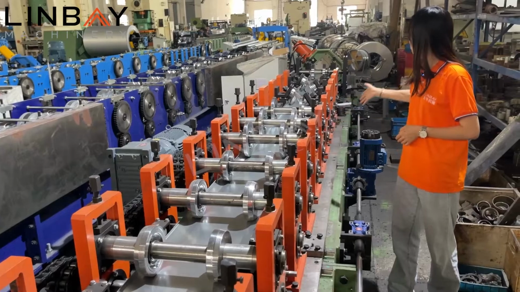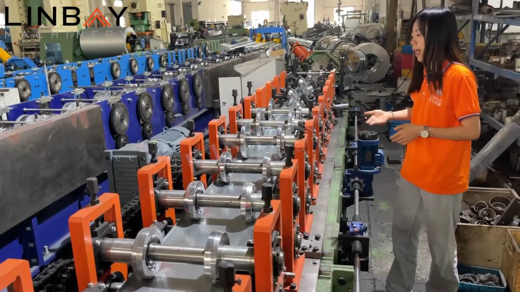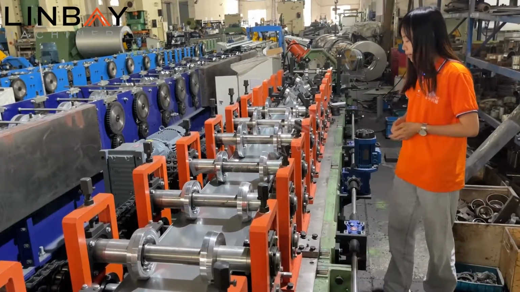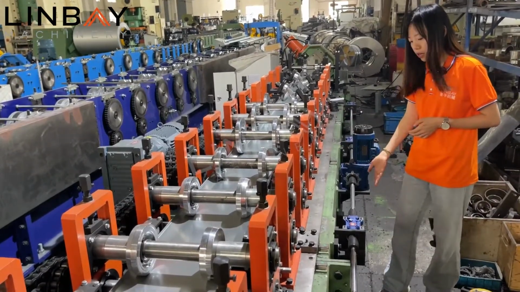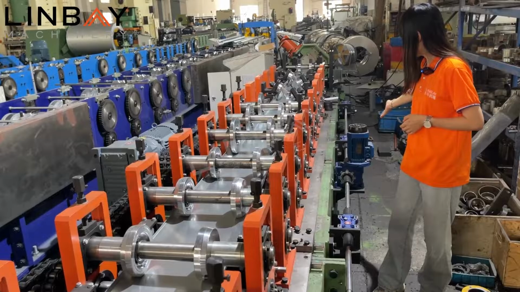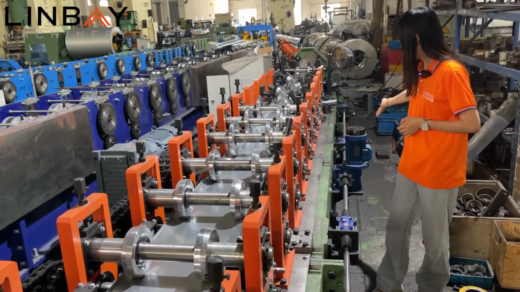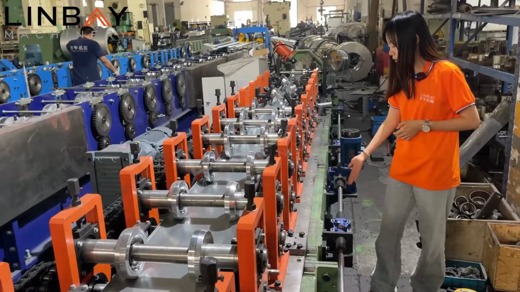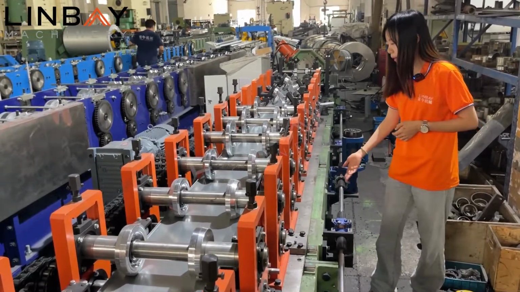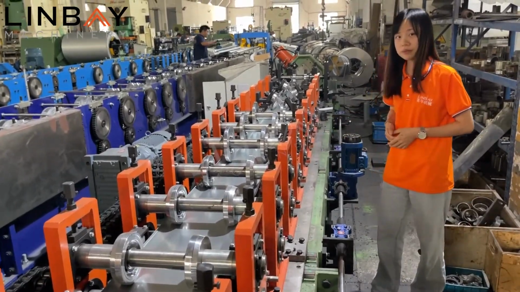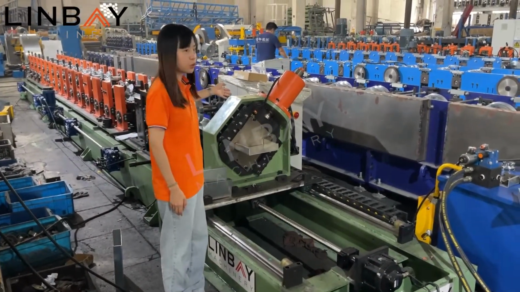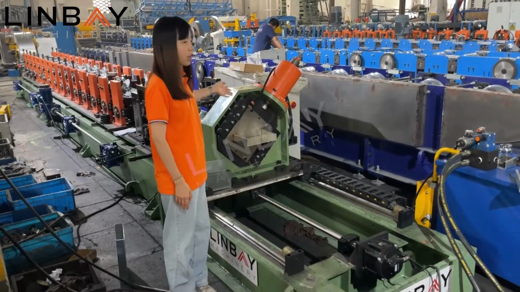So this production line can have an automatic width change function. And these are the reducers. The motor will supply the power to the small items through the reducers, then supply the power for the rollers. So after the roll former, then it comes to our final hydraulic cutter part.